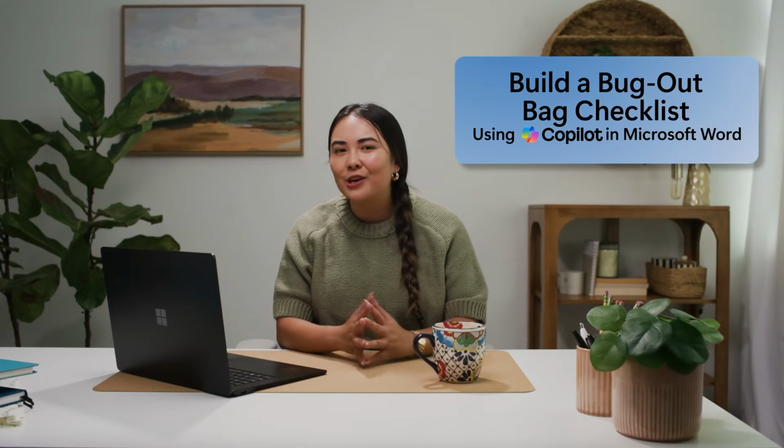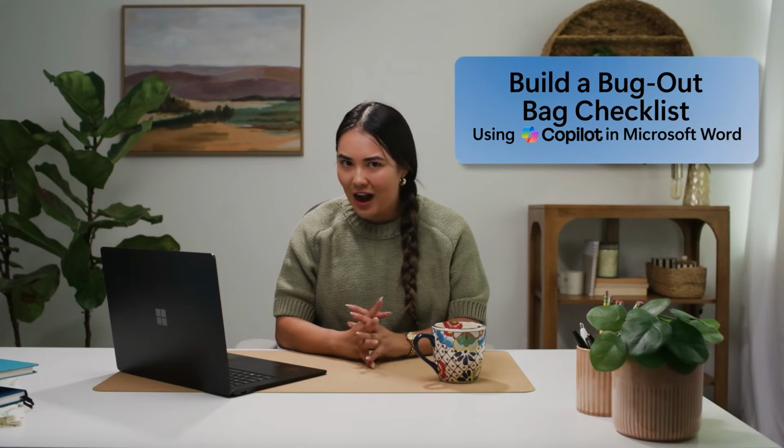If you ever had to evacuate in a hurry, would you know exactly what to grab? Today I'll show you how Copilot in Word helps you quickly create a personalized bug out bag checklist so you don't have to think in a stressful moment.